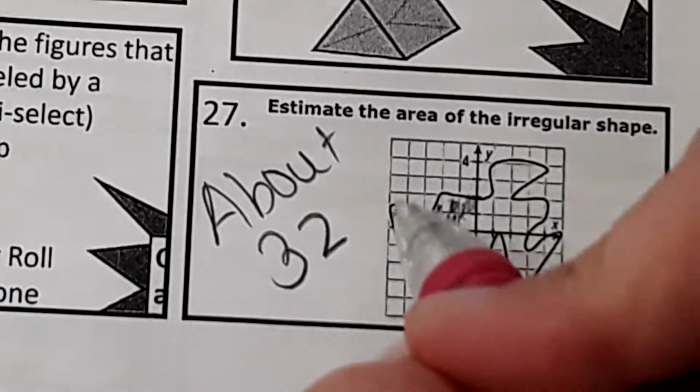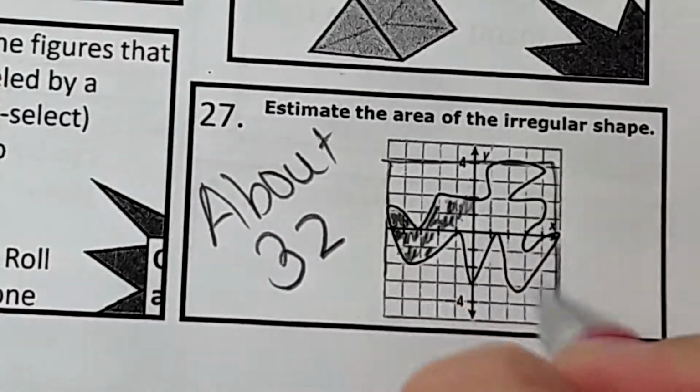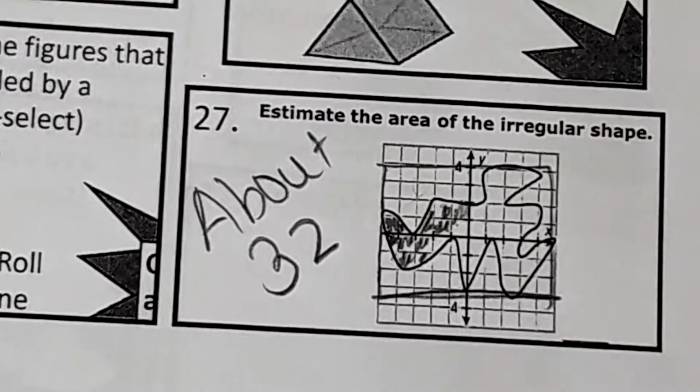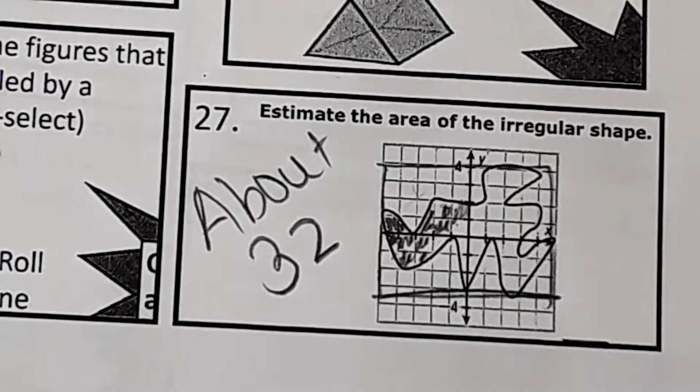Another way to do this would be to find the area of the rectangle that encompasses that shape, and then subtract the number of squares that aren't in the shape. Depending on what kind of shape they gave you, that might be easier.